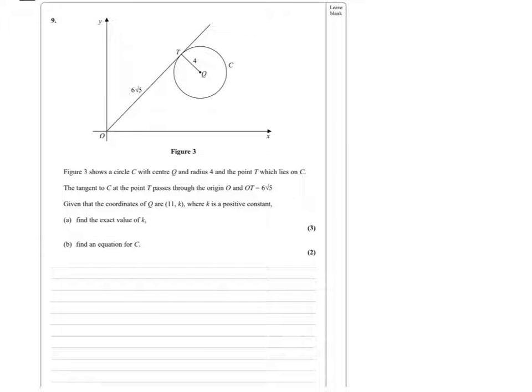Okay, so question 9, we've got to find, for part A, the exact value of k, and that's the centre of the circle. So what I'm going to do, I'm going to try as neatly as possible, draw a straight line there. I've got a right angled triangle. Now I already know, and I'm going to have another right angled triangle here. Okay, I know that's 11, but if I can find, I'll call it A or something.